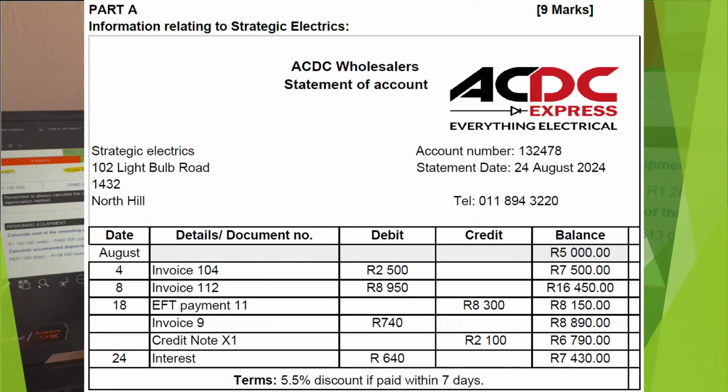We have information relating to strategic electrics, and strategic electrics is a debtor here, meaning that AC/DC wholesalers will be a creditor. From strategic electrics, AC/DC wholesalers will be a creditor.